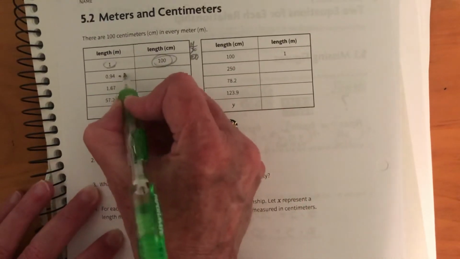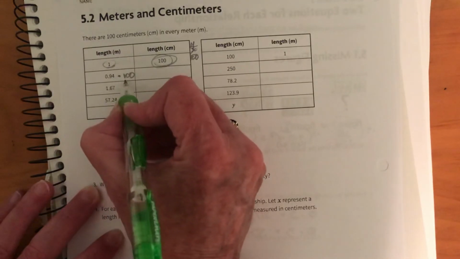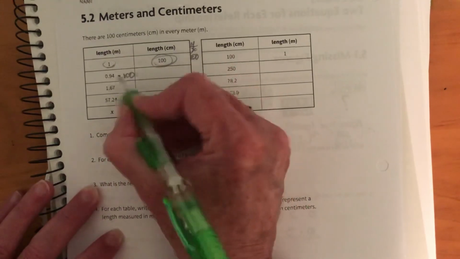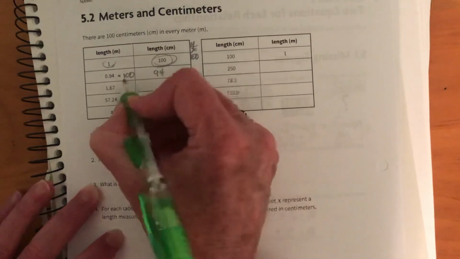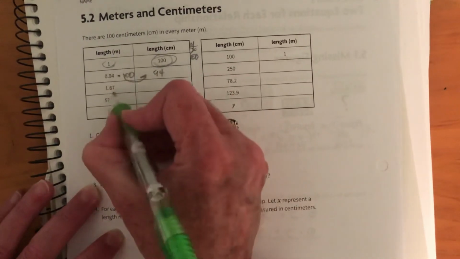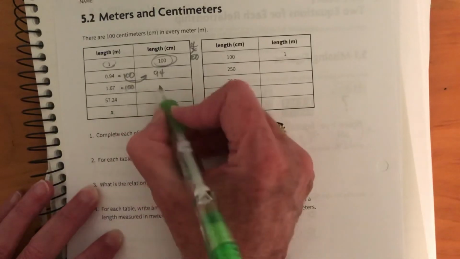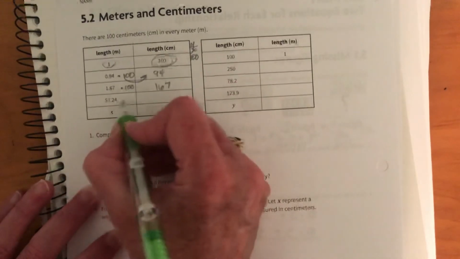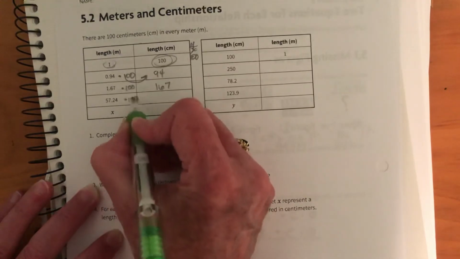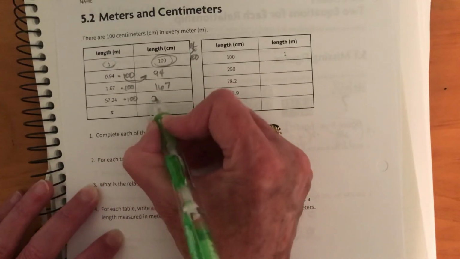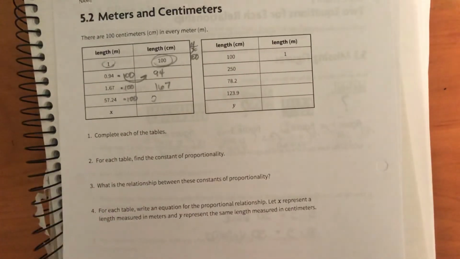So I'm going to multiply each row times 100, so that's going to give me 94, because I'm going this way. I'm going to multiply this by 100, and I'm going to get 167. I'm going to multiply this by 100, and I'm going to get 5,000, and my pencil is going to die on me.